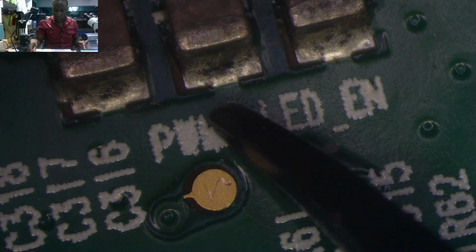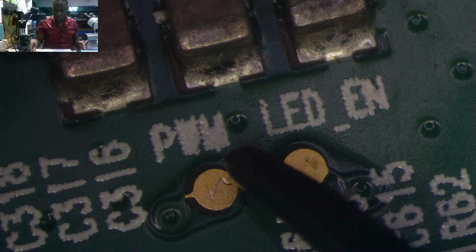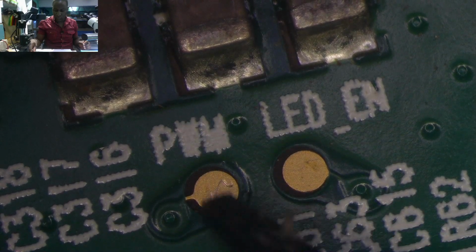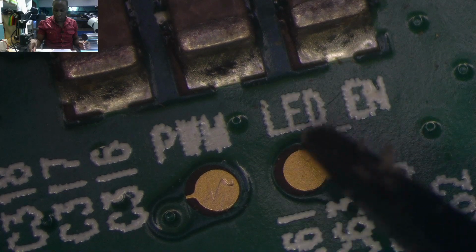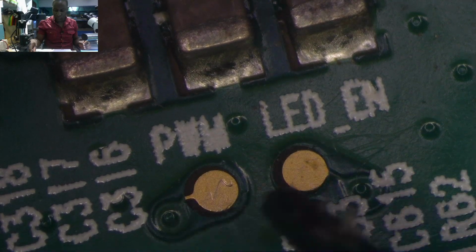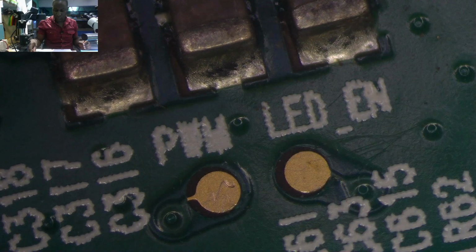This one is a PWM, to power on the screen, the 19 volts for the screen, and the LED enable. You see this one is to adjust the brightness. Then all those test points must be 3.3 here, 3.3 here. Okay, let's look for another.